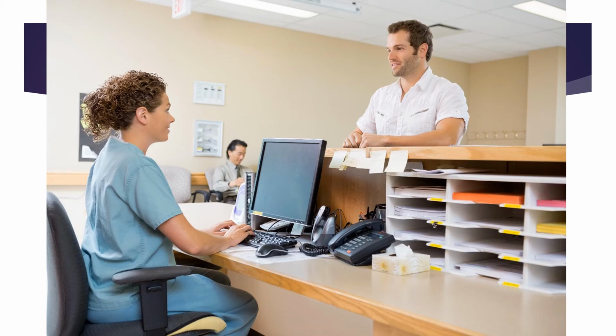Clinical duties vary according to state law and include taking medical histories and recording vital signs, explaining treatment procedures to patients, preparing patients for examination, and assisting the physician during the examination.